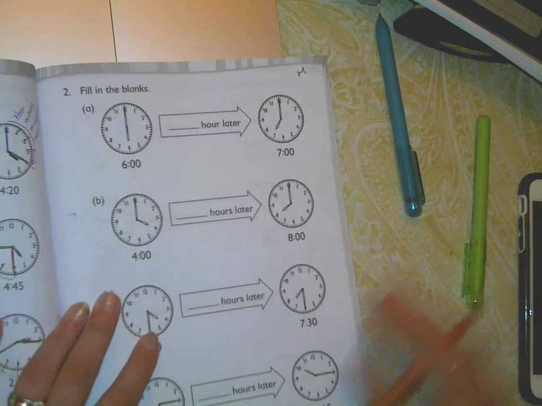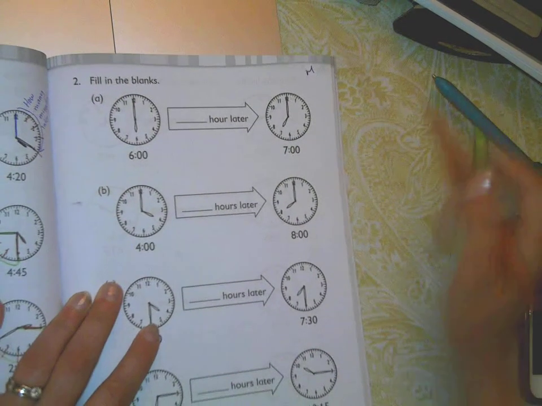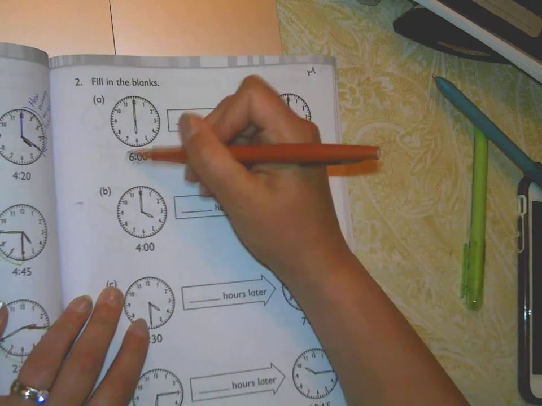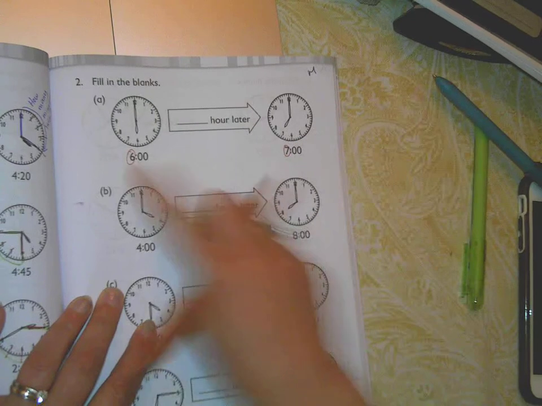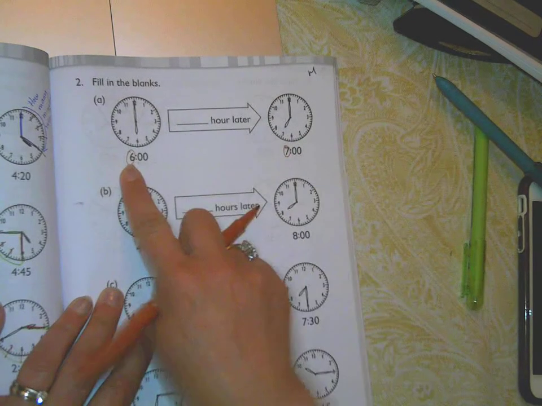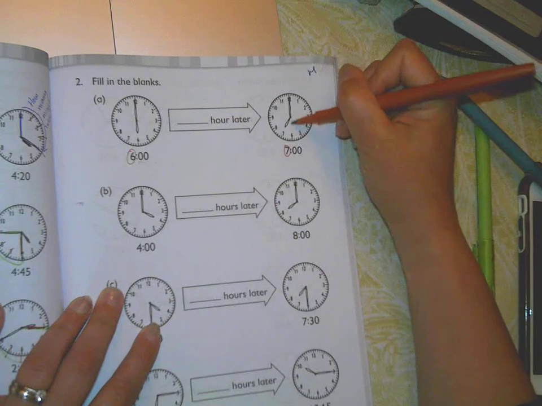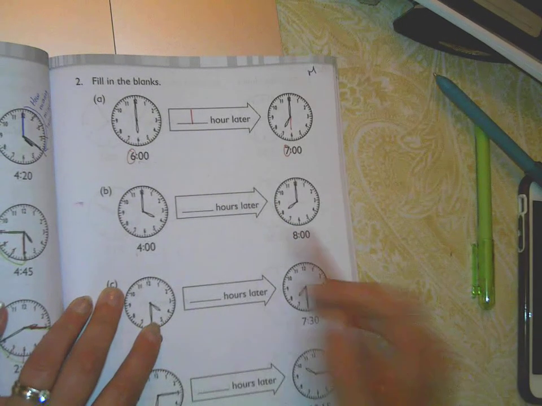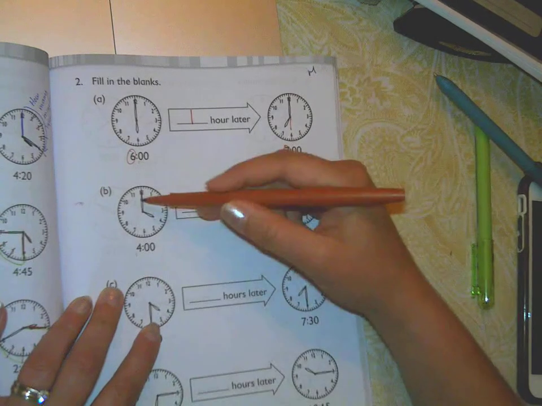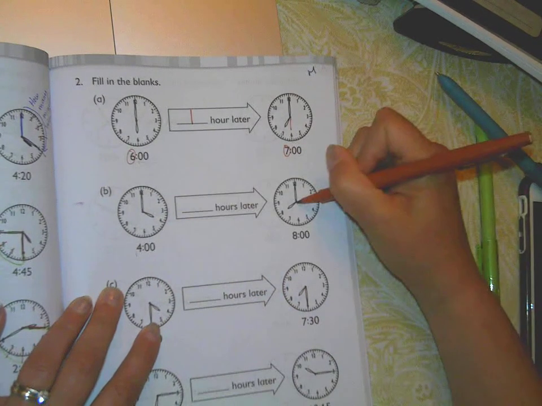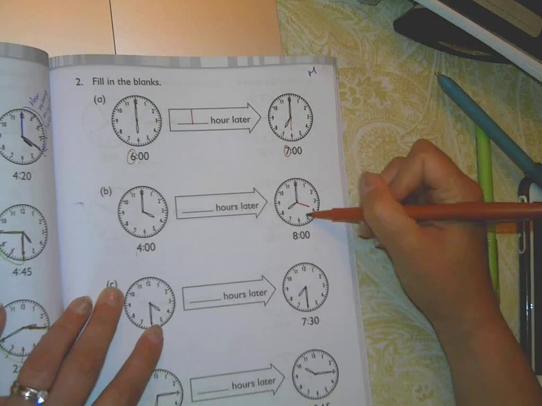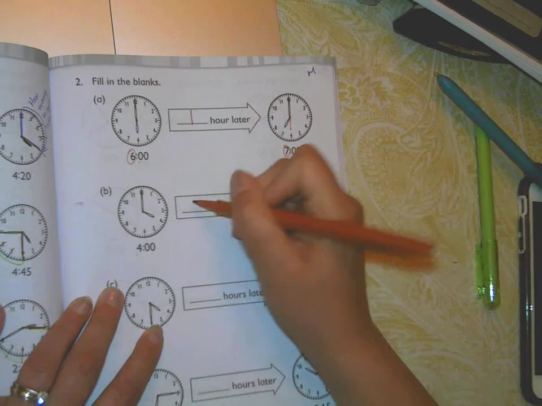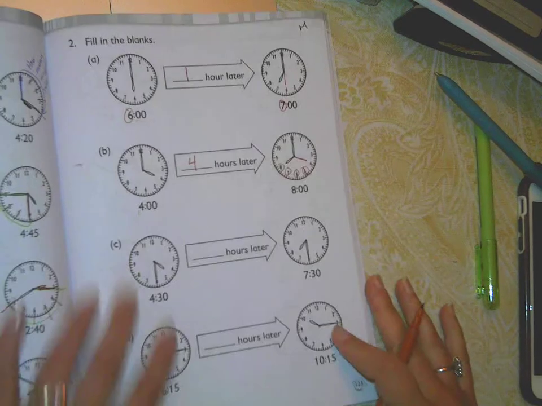I like the hour ones. I think those are a little bit, for some reason, I think they're easier. Because you have to deal with the minutes. Right? You're only your hours changing. Okay? Because it's hours later. So how many from 6 to 7, right? So that's 1 hour. And then you have from 4. So here's your 4 to 8. So let's put the 4 in there, right? 1 hour, 2 hours, 3 hours, 4 hours. 4 hours later.